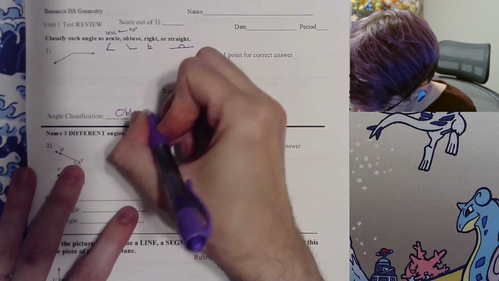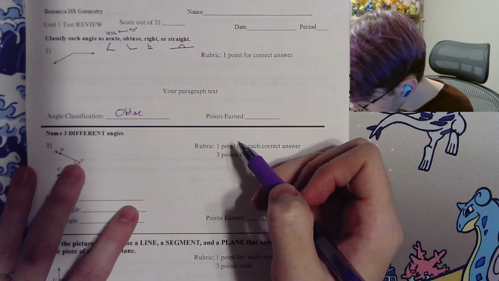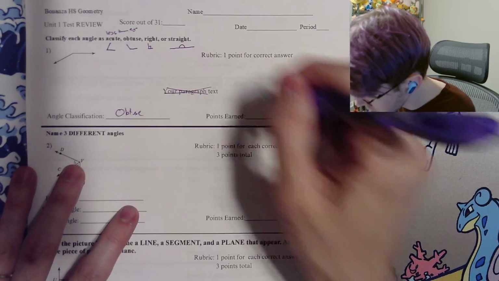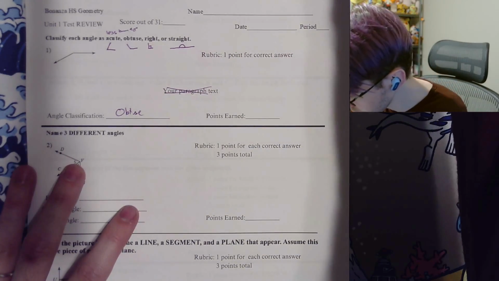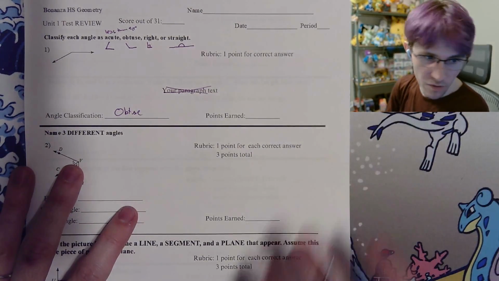And I don't even know why this one says your paragraph text right here. This is clearly an error. Don't know what that's all about. Something up with this printing. So it goes. Life happens here. Let's move on to the next one.